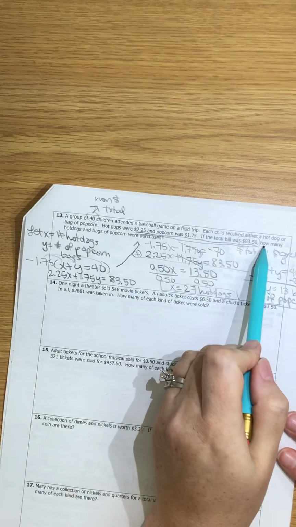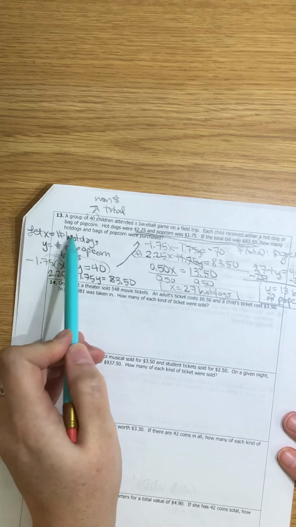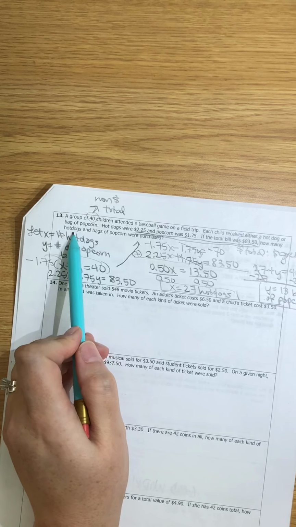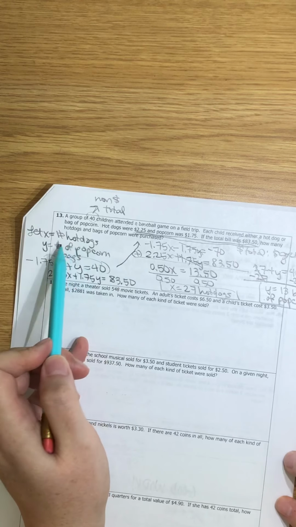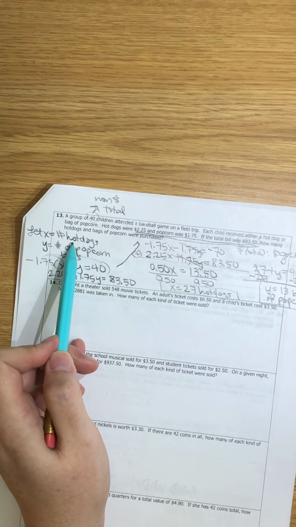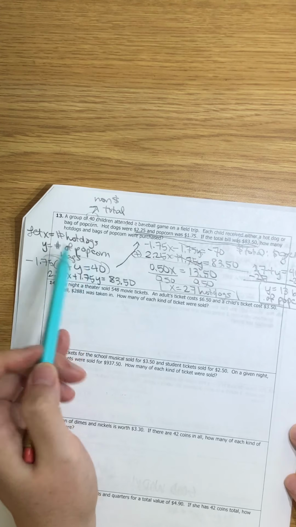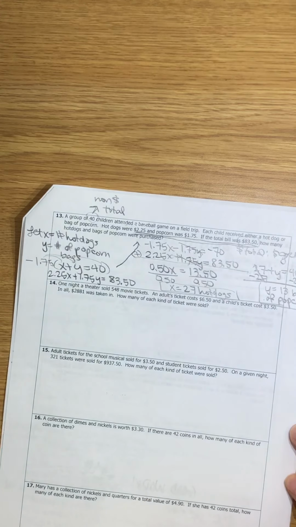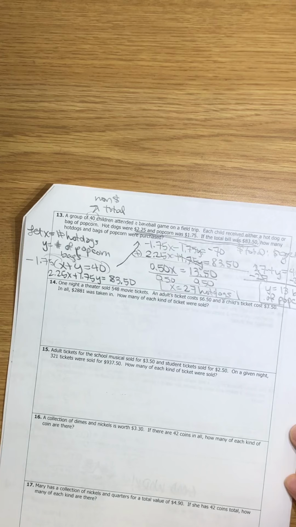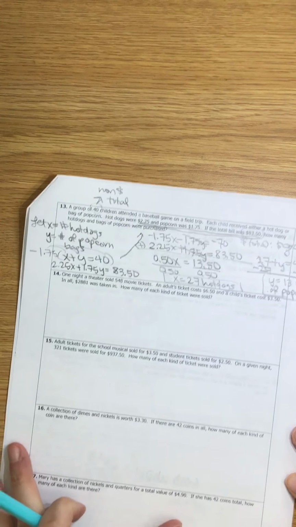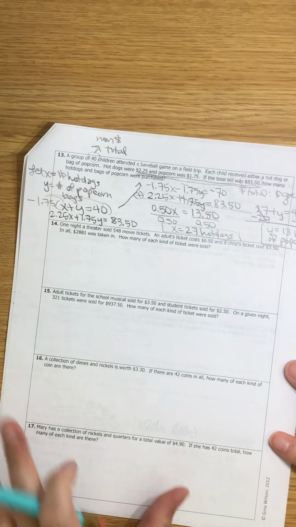And I always look at the last question, like how many hot dogs and bags of popcorn. Well, that directly tells me that x has to be the number of hot dogs and y has to be the number of bags of popcorn. And that's going to help with my labeling on my final answer, okay? So it also helps you to think clearly and organized on top of your problem solving and your knowledge of the vocab that we've been talking about for translating, and of course your reading comprehension. So that's going to improve all those skills.